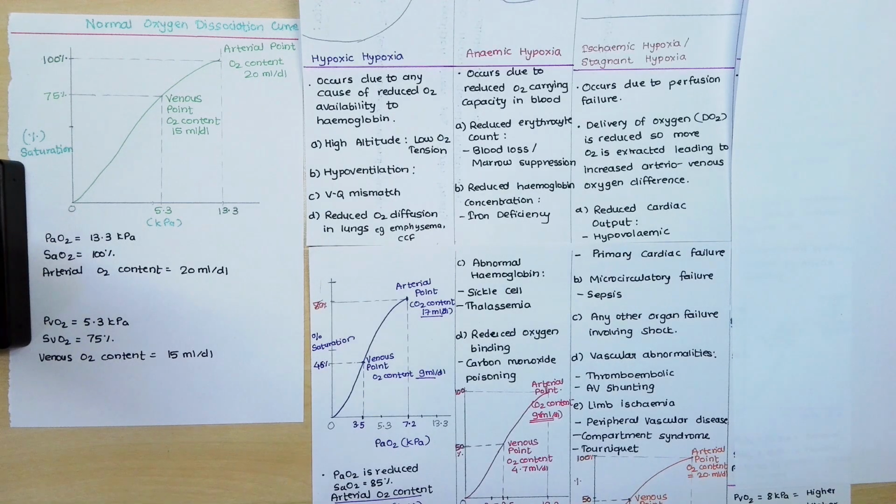Ischemic hypoxia or stagnant hypoxia occurs due to perfusion failure. The delivery of oxygen, DO2, is reduced, so more oxygen is extracted, leading to increased arteriovenous oxygen difference.